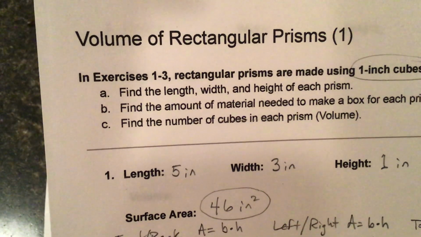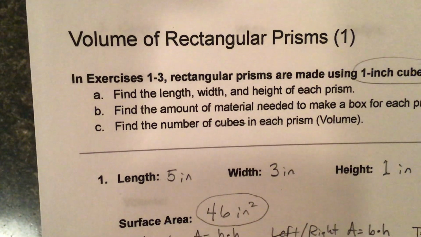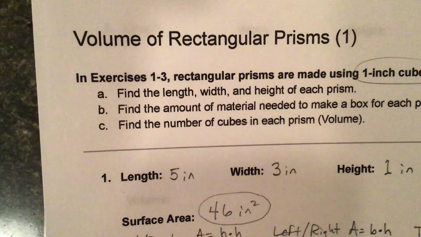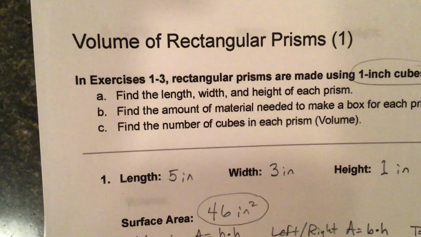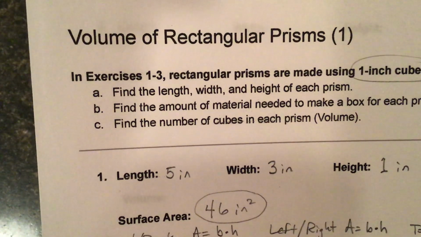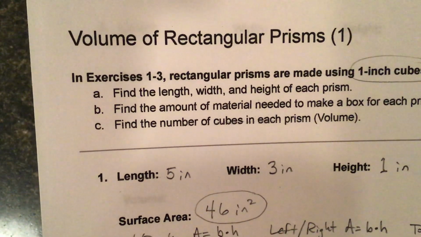Alright, so today we're going to talk about the volume of rectangular prisms. We've been talking a lot about the surface area of different three-dimensional solids, but today we're going to shift gears and start talking about a different type of measurement, and that's volume.